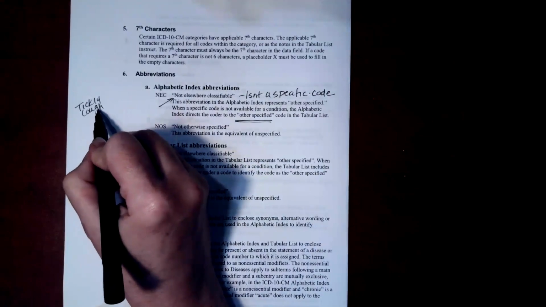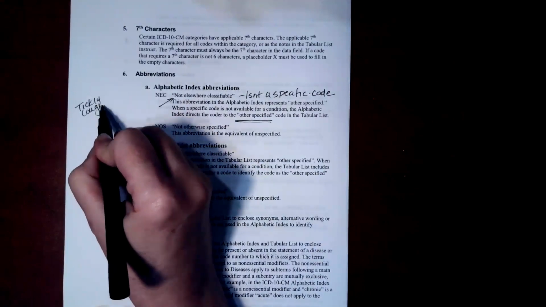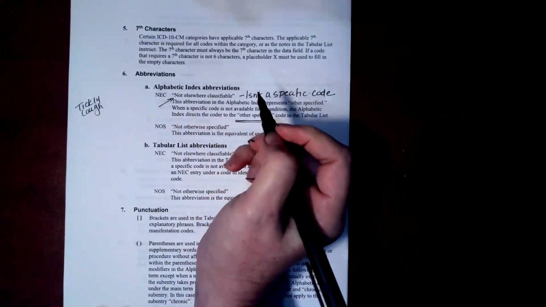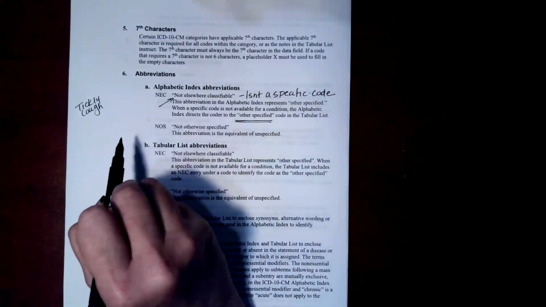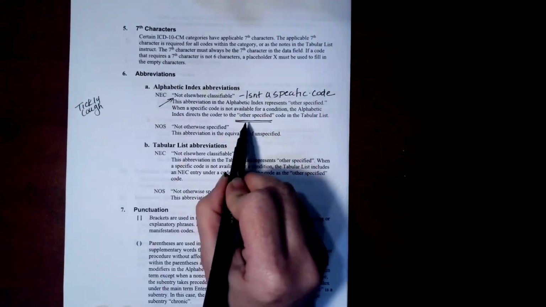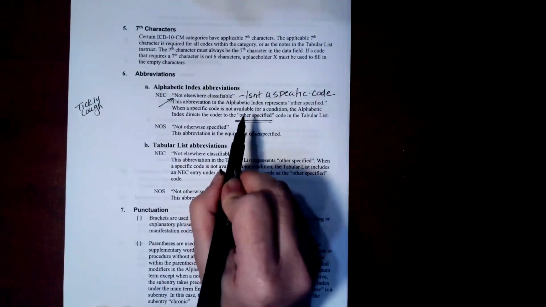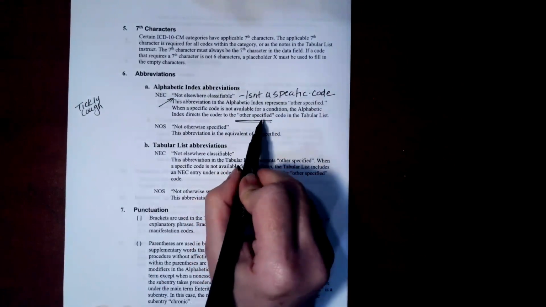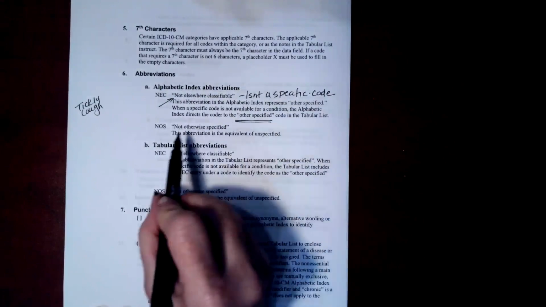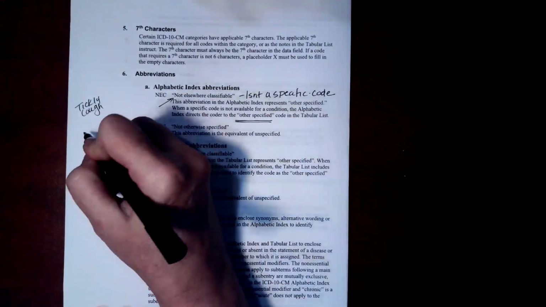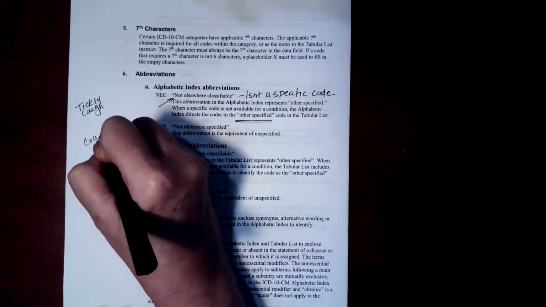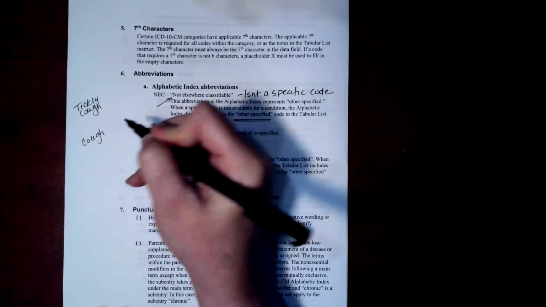So I know what kind of code it is. It is documented as a tickly cough, but I don't have a code for tickly cough. So I'm going to use a not elsewhere classified code or an other code because I know what kind it is. I just don't have that specific code. Different than not otherwise specified. This is where the provider just reports a cough.